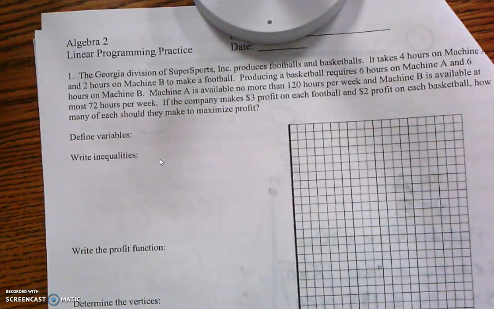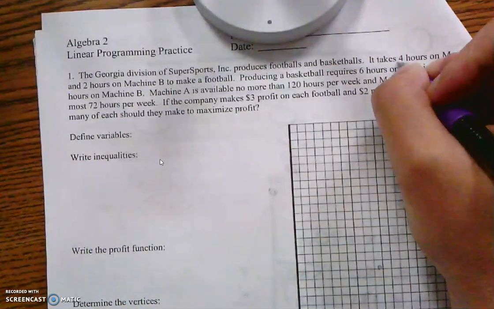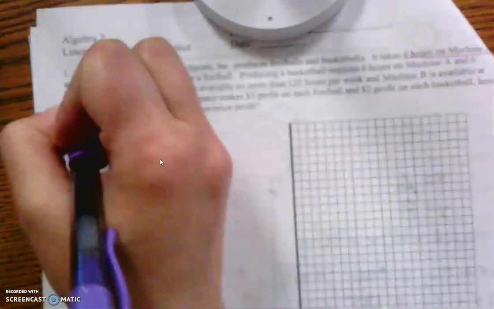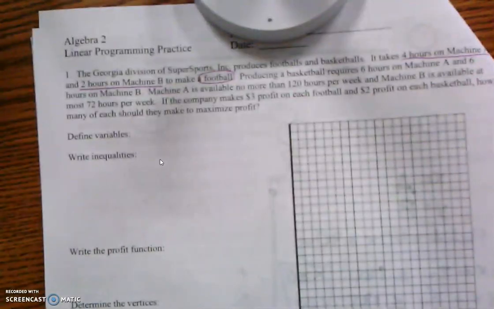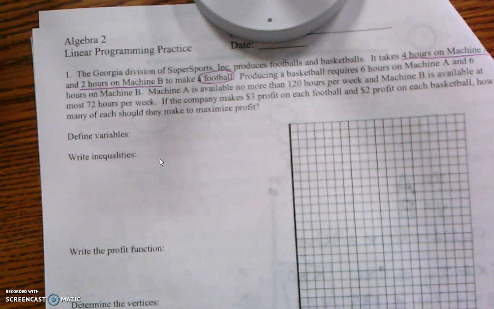Okay, so the first thing you always do is you read through the problem and circle everything that's important. It says the Georgia Division of Super Sports produces footballs and basketballs. It takes 4 hours on machine A and 2 hours on machine B to make a football.